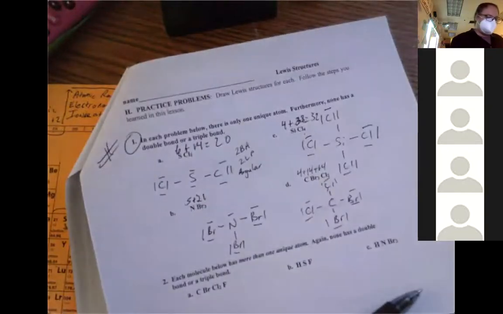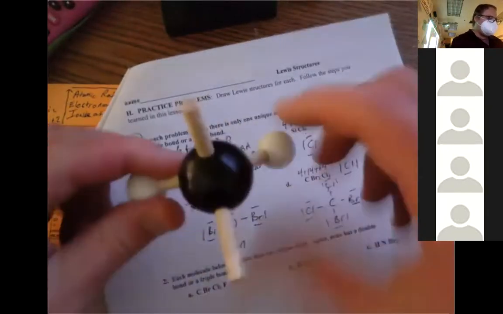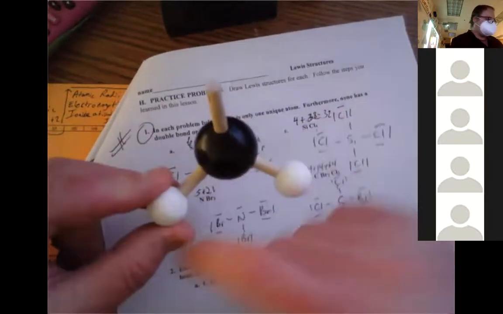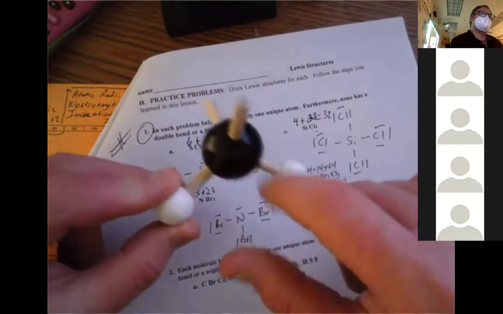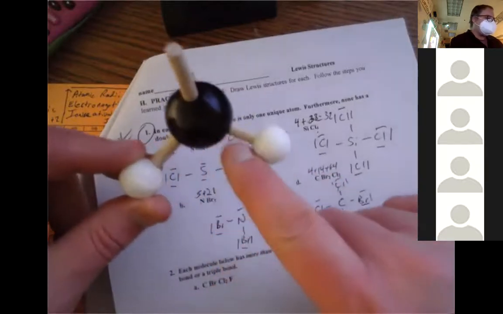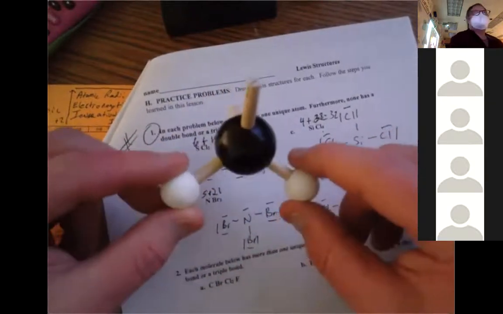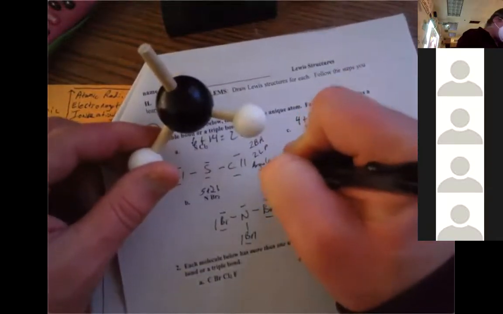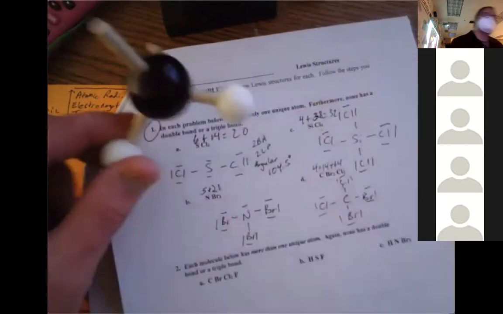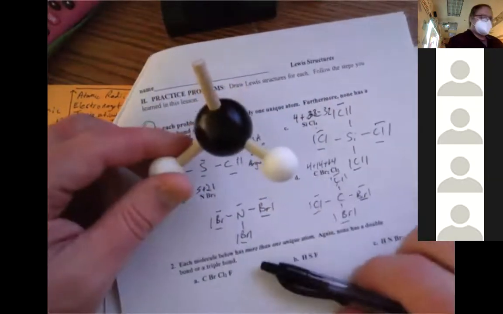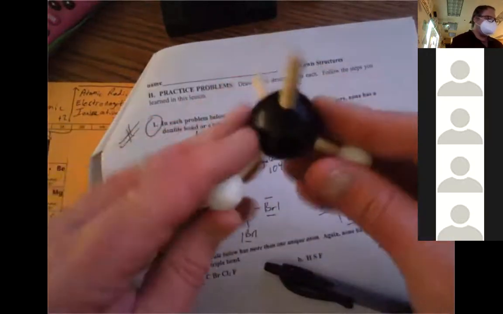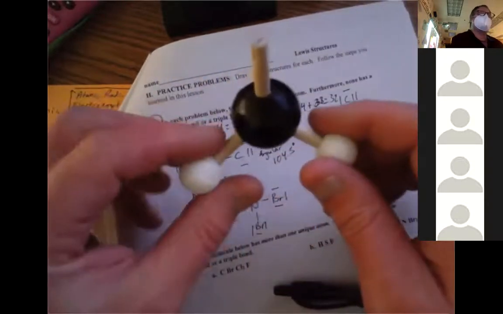And what does angular look like? Angular looks like this. This is the angular. Now the angle here, if you're in geometry, that angle is written on that page at the end, is 104.5 degrees. What causes that is these electrons up here. It's pushing these atoms down toward each other, making that angle what it is, 104.5.